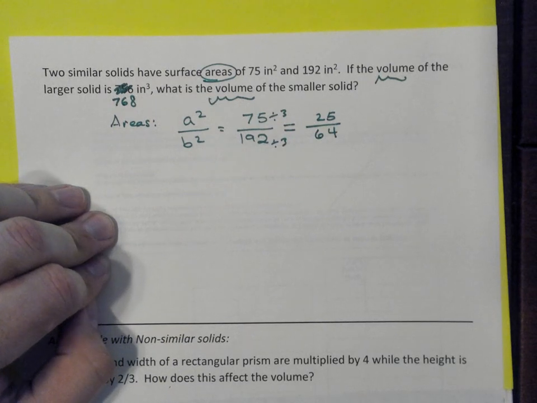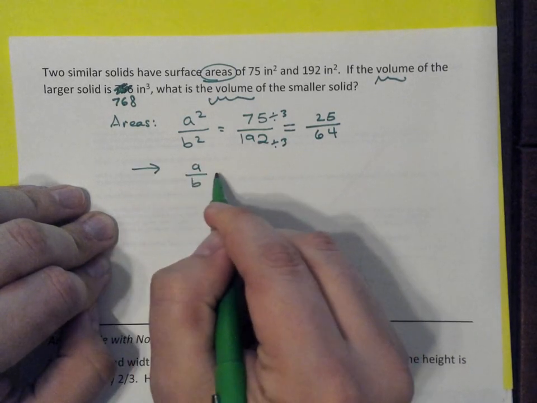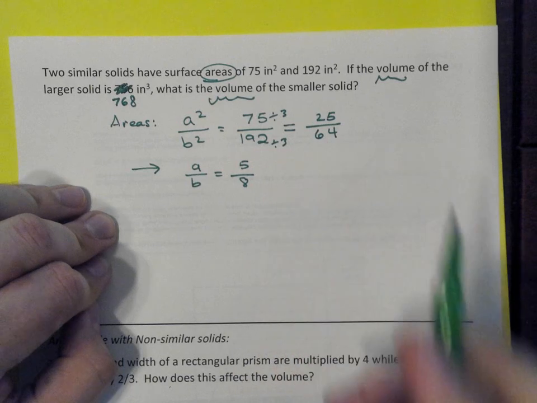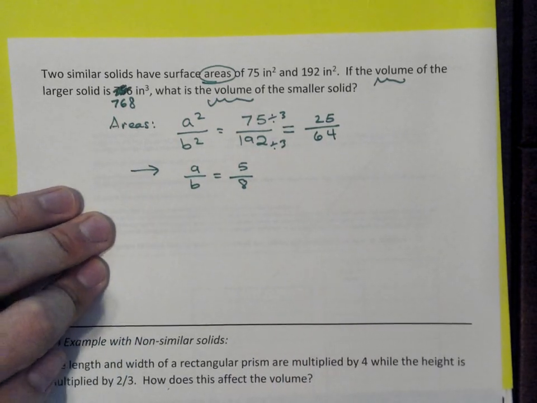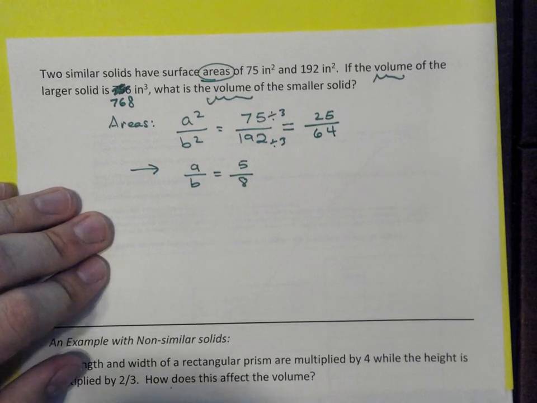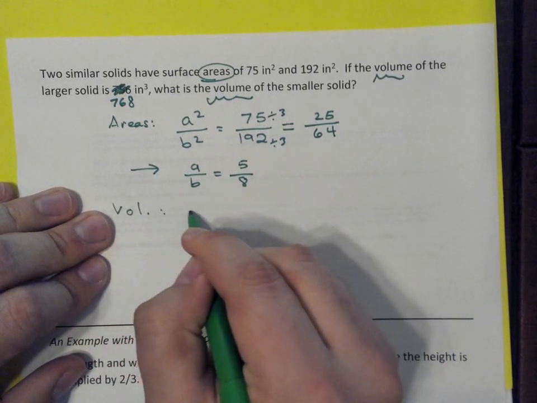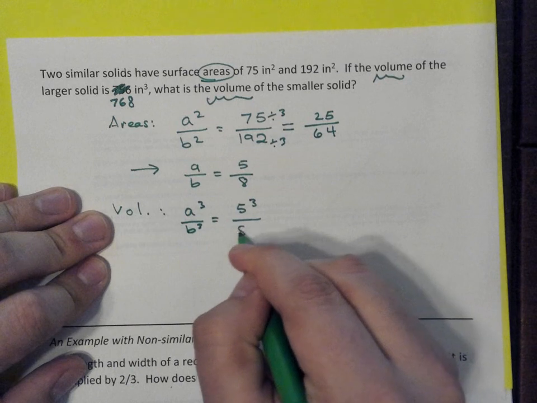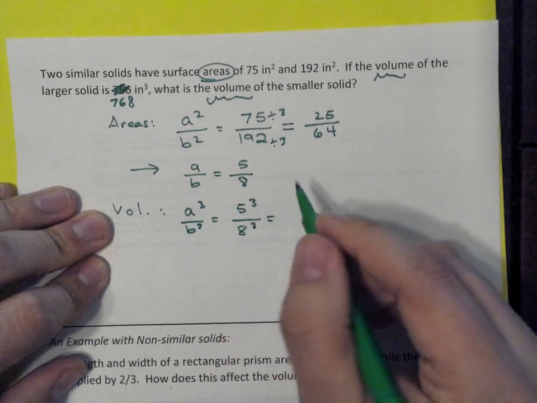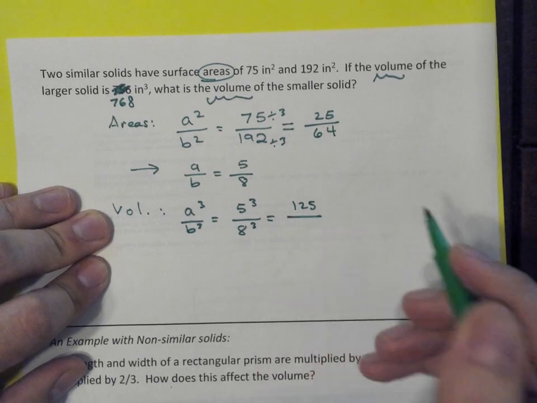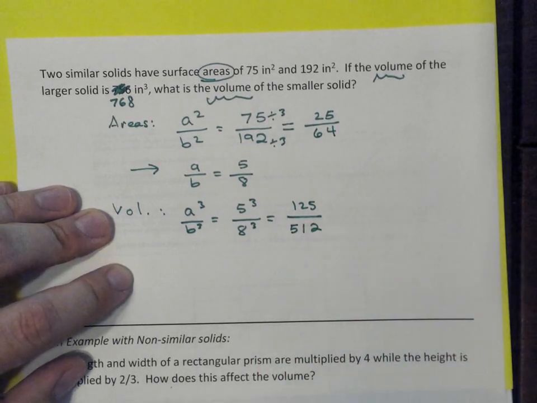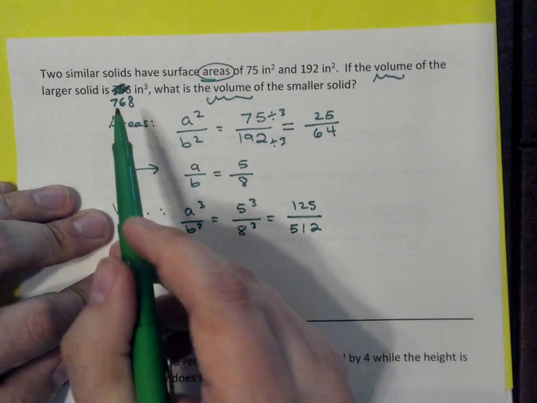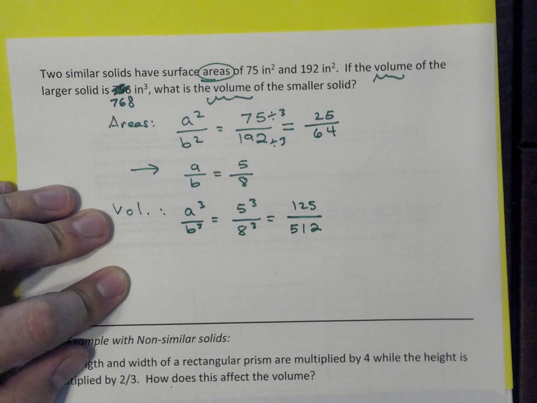Alright, 25 and 64. If 25 and 64 are a squared and b squared, then I can figure out that a to b must be 5 to 8. Okay? Now, I am then asked about the volumes. So the volumes will be in the ratio of a cubed to b cubed. So 5 cubed, 8 cubed, these are 125 and 512. Alright, so you notice I changed this because I realized I had in fact made an error when I wrote this problem. But I've now got 125 and 512.